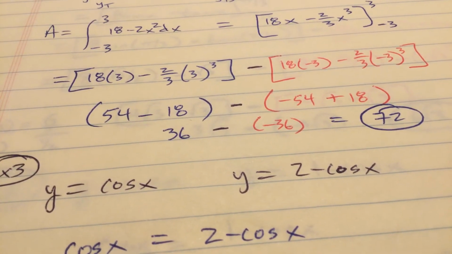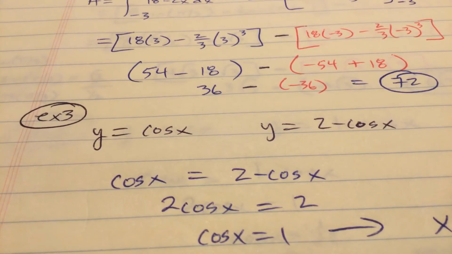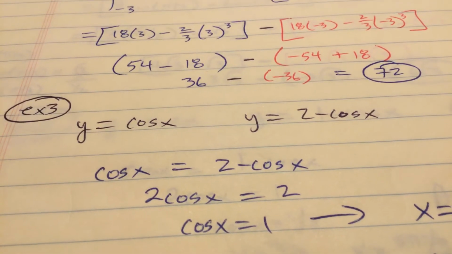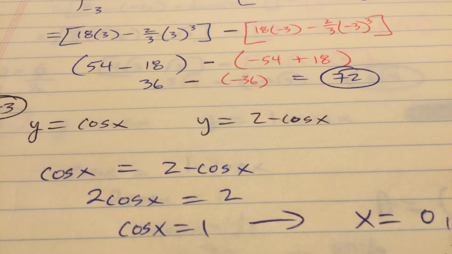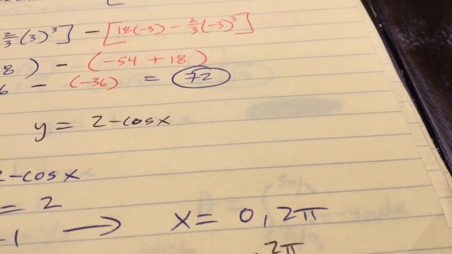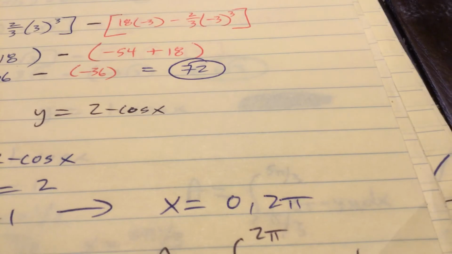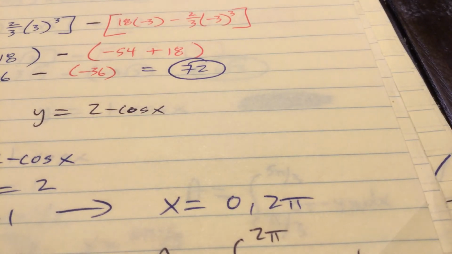Set them equal to each other. Cosine x equals 2 minus cosine x. With the cosine x over, you get cosine x equals 1. Cosine x equals 1 when x is 0 and 2 pi. So back again to the unit circle. And again, 4 pi, then 6 pi, then 8 pi. It is periodic like that. But we're going to do 0 and 2 pi.